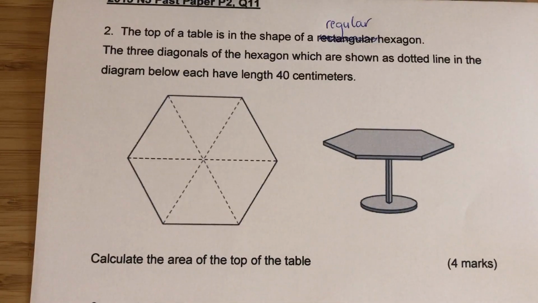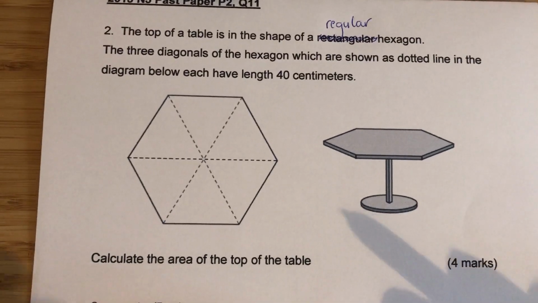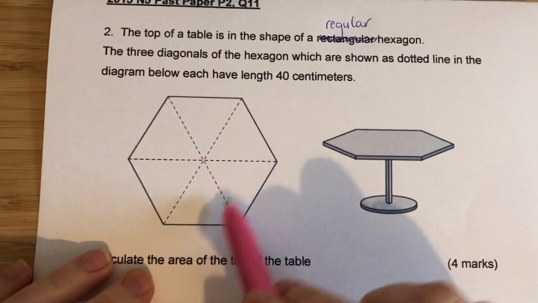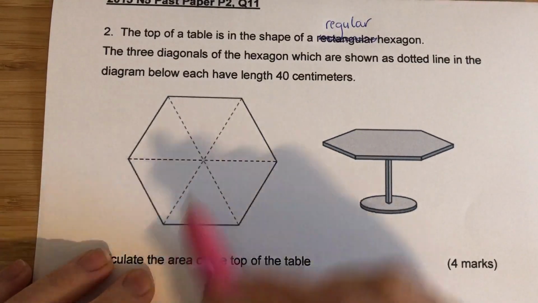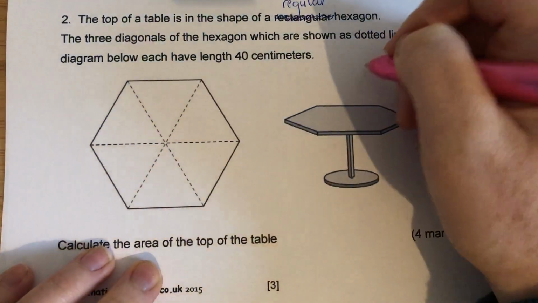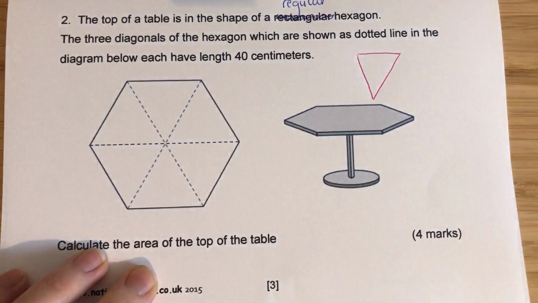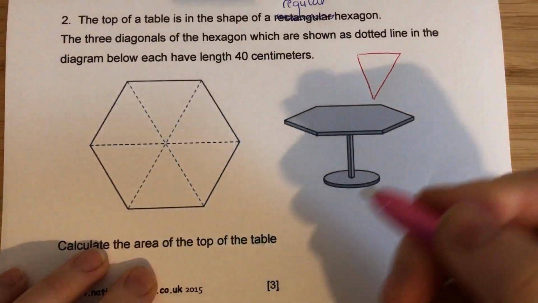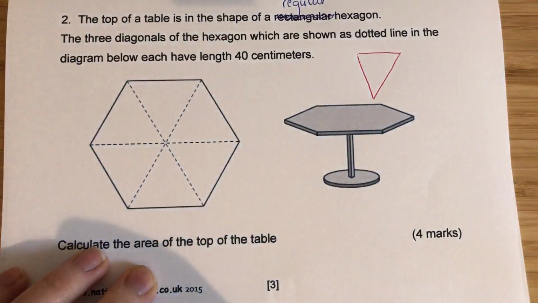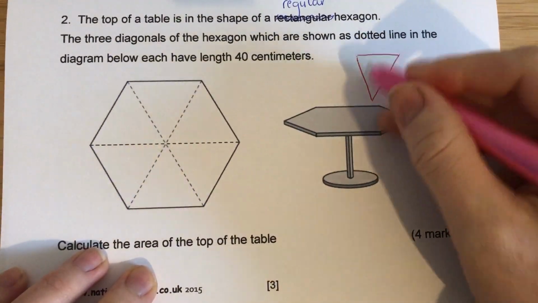Okay, so we don't really know how to find the area of a regular hexagon. We do know how to find the area of a triangle. We have all these little triangles, so we could pull out one of them, any one, find the area of that triangle, and then multiply it by 6. Sorry, that wasn't a very good sketch. So we need two sides and an angle to be able to find the area of this triangle.